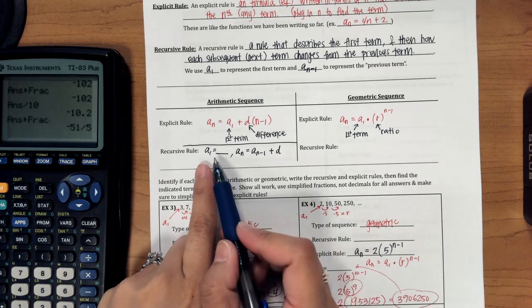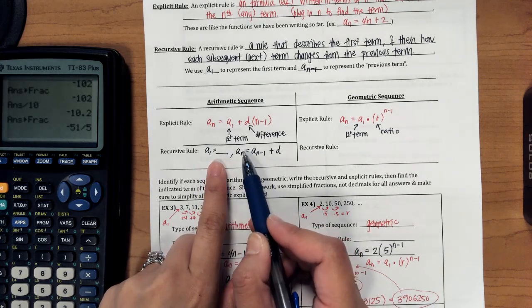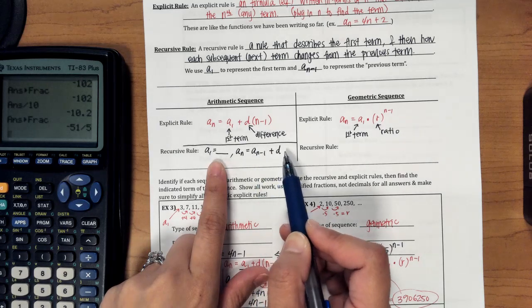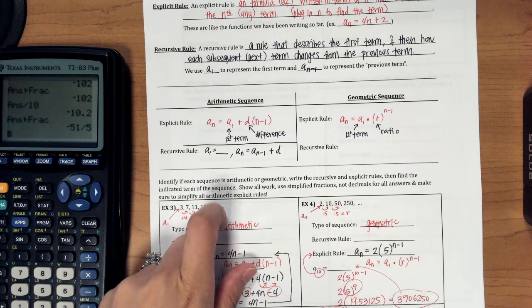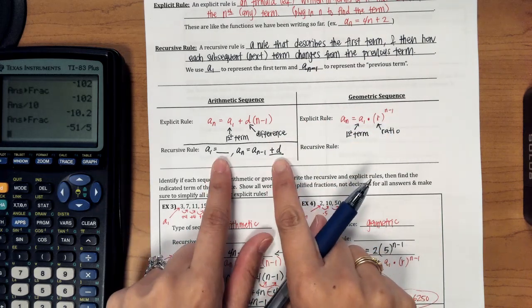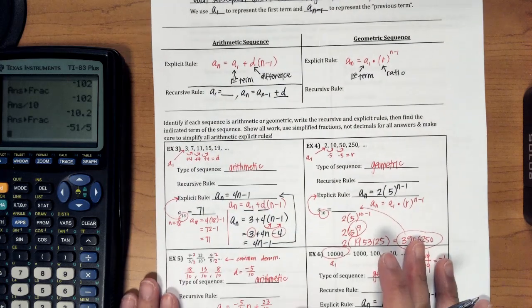So let's say this again. Our first term is, say, 5. And then we're going to take each term and add 2 over and over and over. So what are we really changing? All we're changing is the first term and what you're changing by. Okay, let me show you what I mean here.